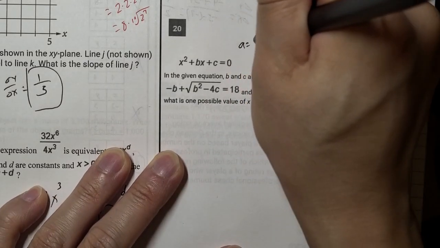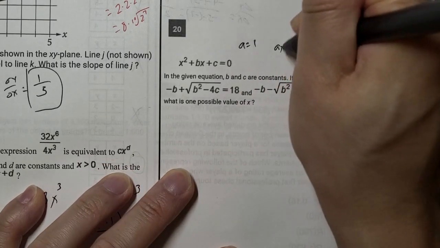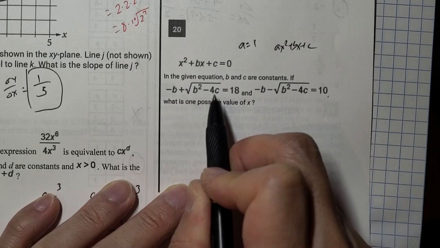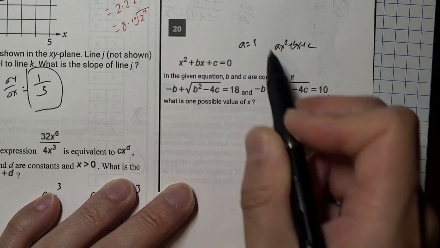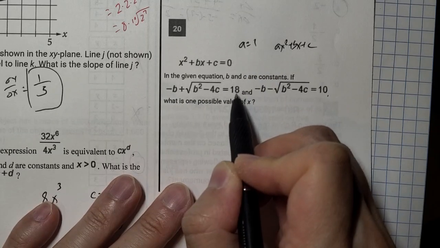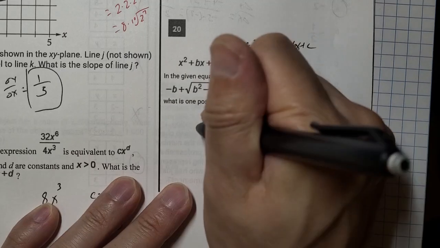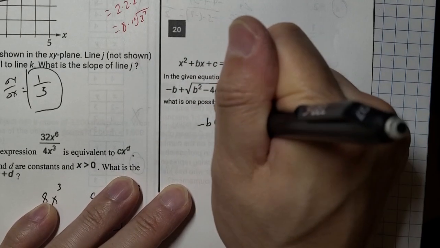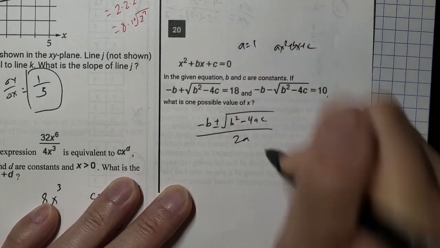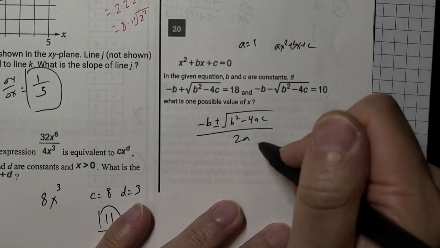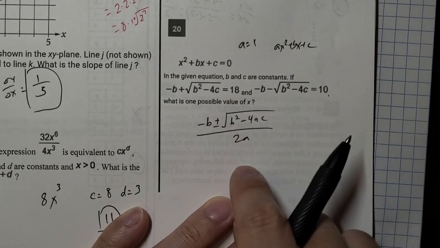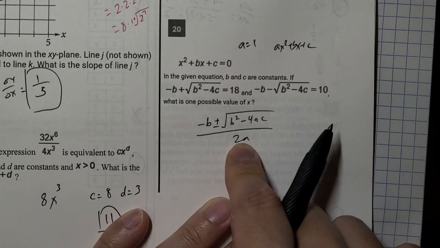So yeah, a is 1. If we have standard form, ax squared plus bx plus c, a is 1. And it happens to be the 4ac, the a is gone, right? Because a is 1. So that kind of makes sense. And then divide by 2a, a is 1. So the divide by 2 already happened over here. So okay, let's write the quadratic formula. Negative b plus or minus square root of b squared minus 4ac over 2a. That's the quadratic formula, right? And we just said a is 1. So a is 1, so it'll be divide by 2.